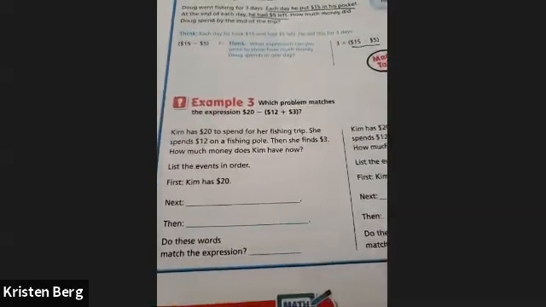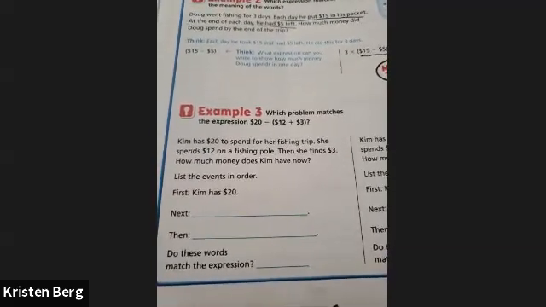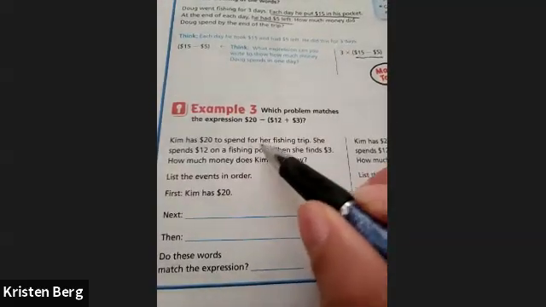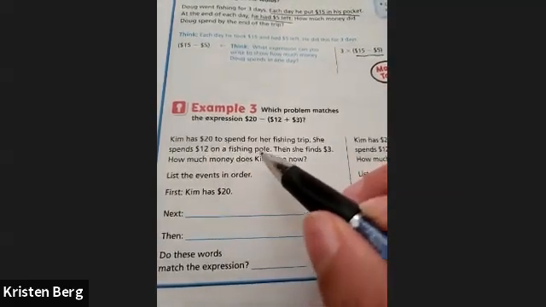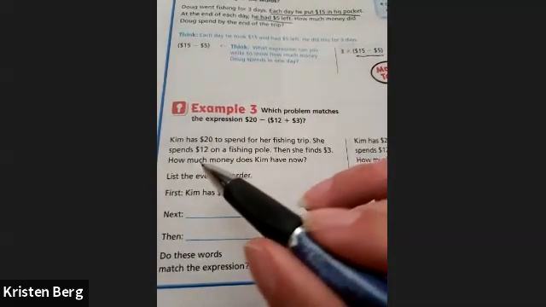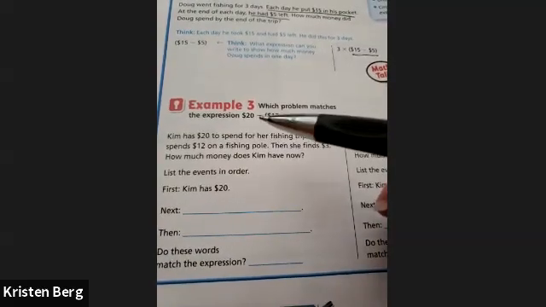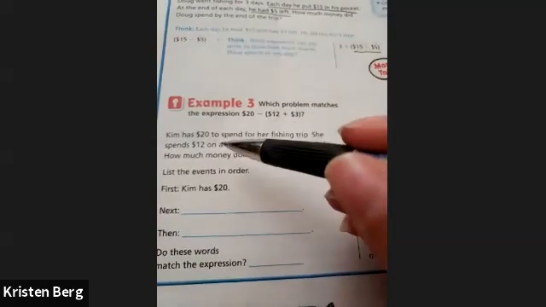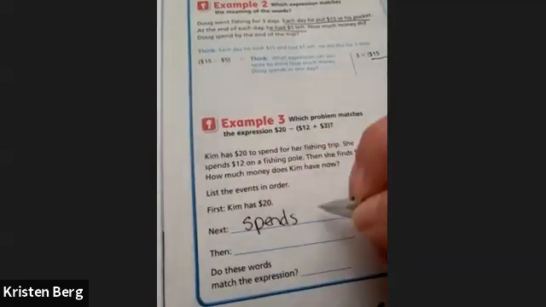Next, it says Kim has $20 to spend on her fishing trip. She spends $12 on a fishing pole, then she finds $3. How much money does she have now? So first they want you to list everything in order. So first she had $20. Then next, what had happened? She spent $12.